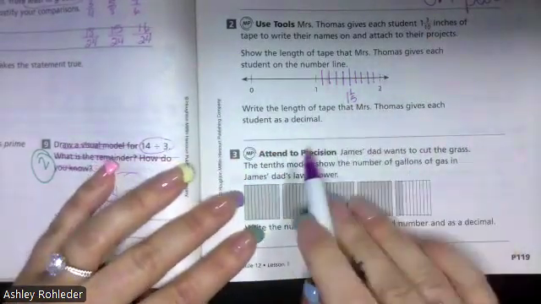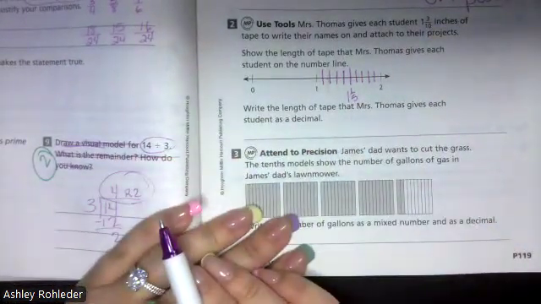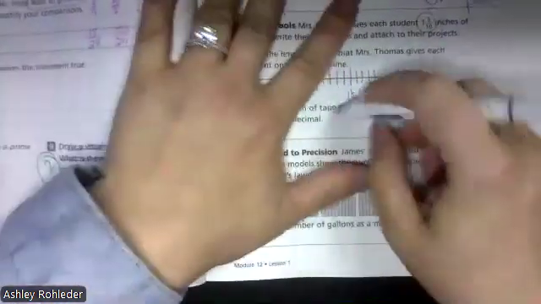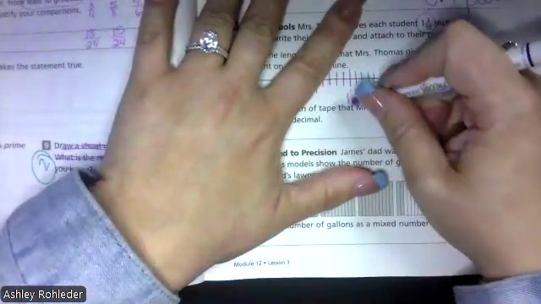Okay, so something like that. So you need to figure out, show me where 1 3/10 is at. Oop, not 1 1/5, 1 5/10.